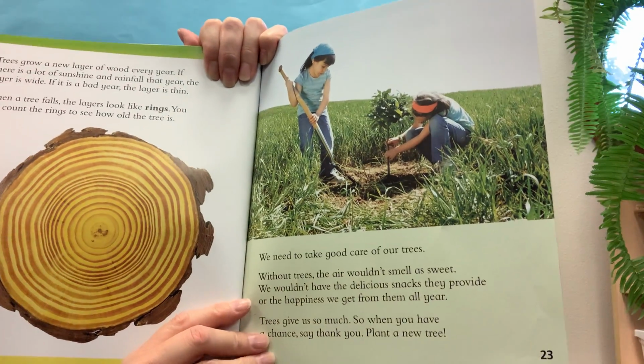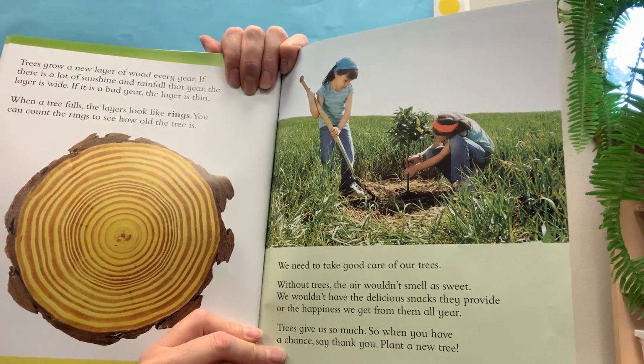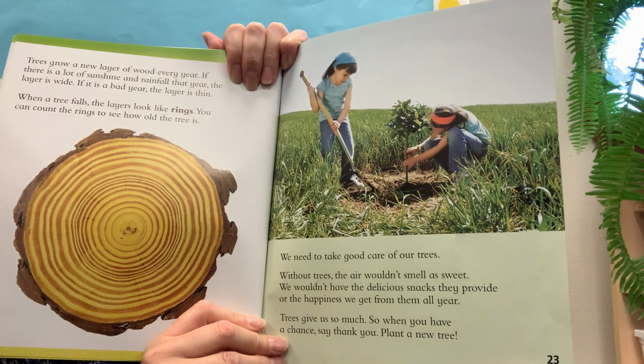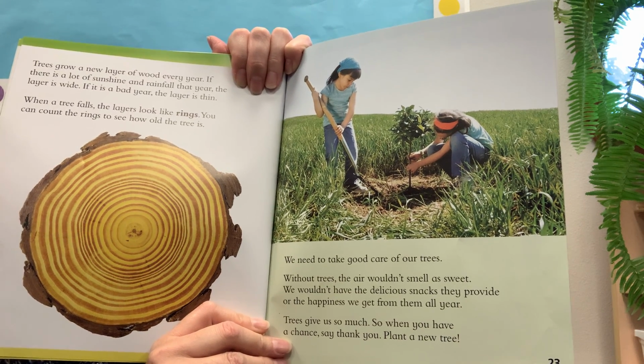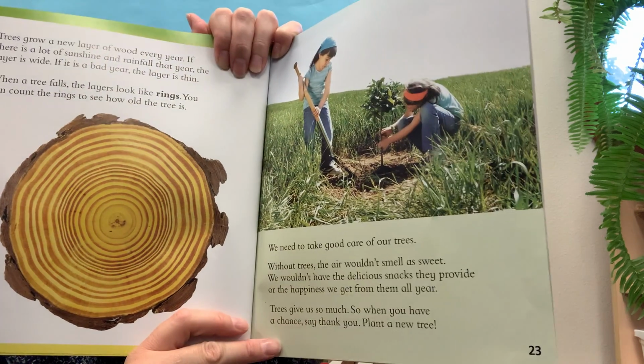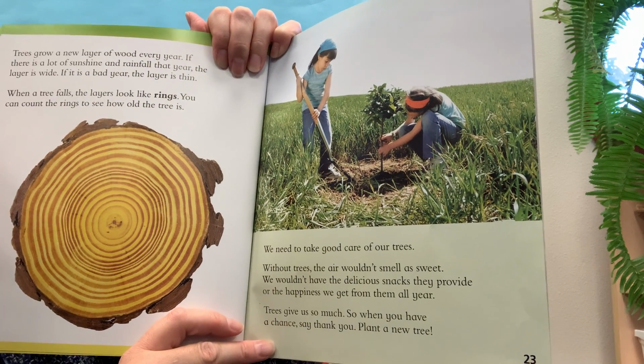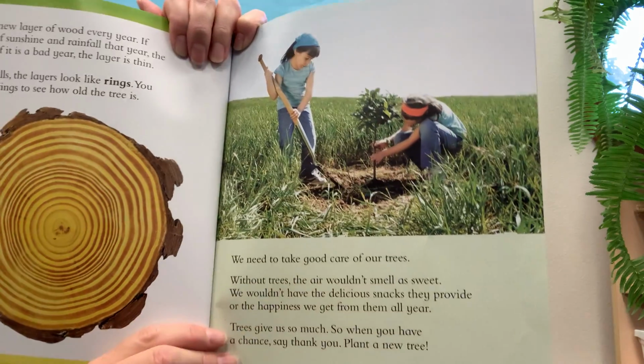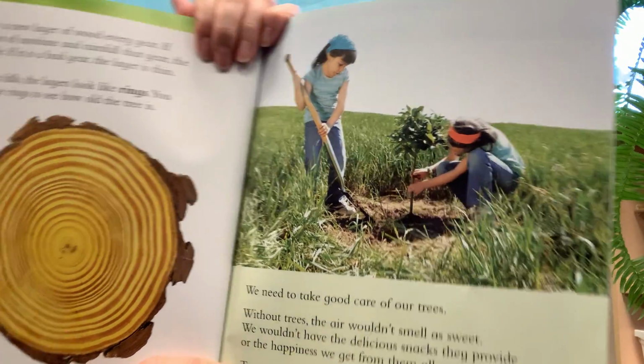We need to take good care of our trees. Without trees, the air wouldn't smell as sweet. We wouldn't have the delicious snacks they provide or the happiness we get from them all year. Trees give us so much. So when you have a chance, say thank you. Plant a new tree. Have you ever planted a tree before? I have 2 trees in my yard.